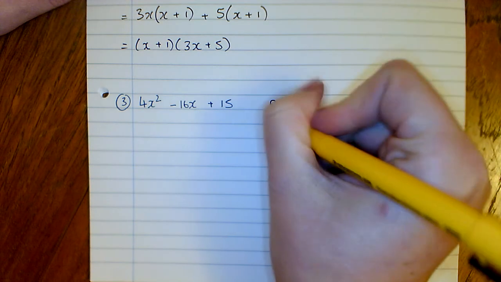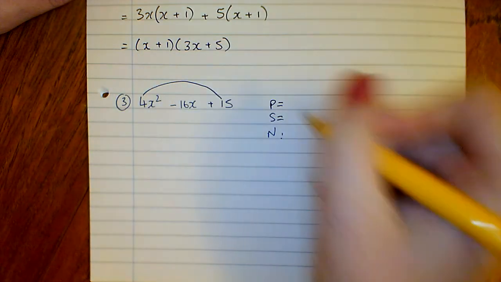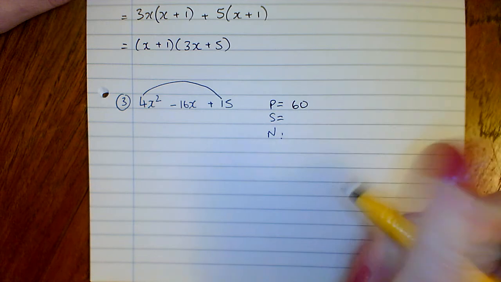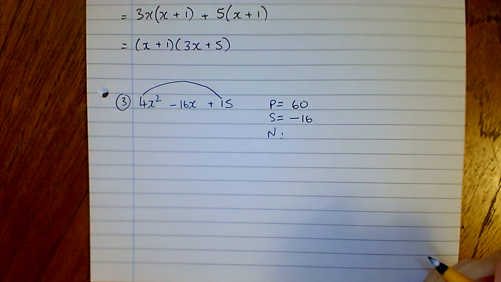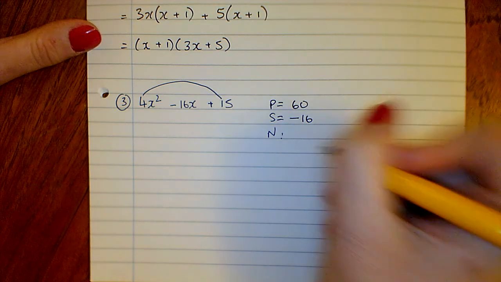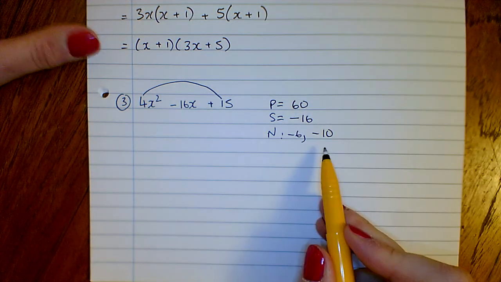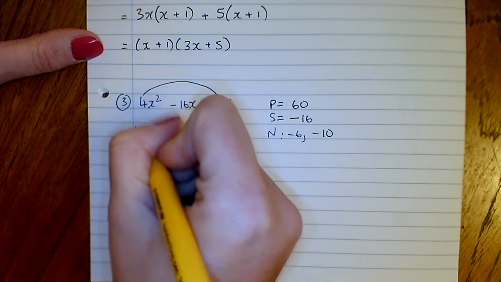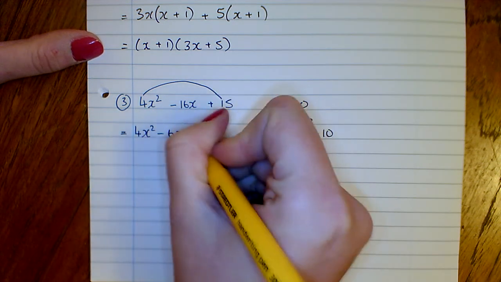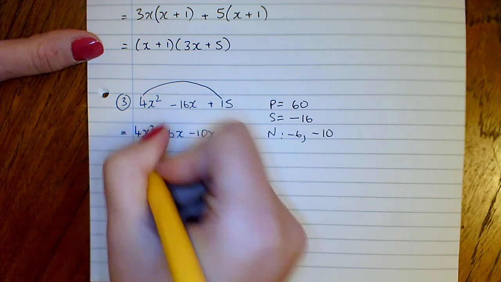Okay, so our product is going to be 4 times 15, which is 60. Our sum is minus 16. So two numbers that multiply together to give you 60 and add to give you minus 16 would be minus 6 and minus 10. Then we rewrite the equation. 4x squared minus 6x minus 10x plus 15.